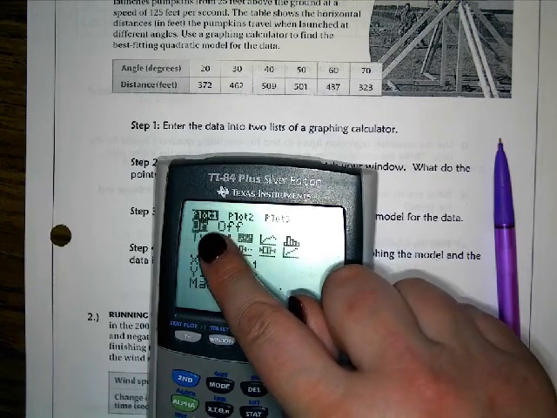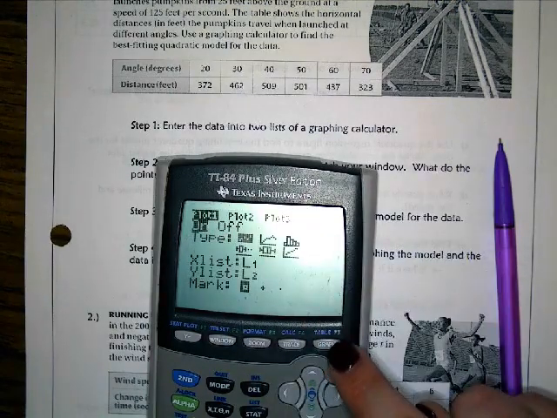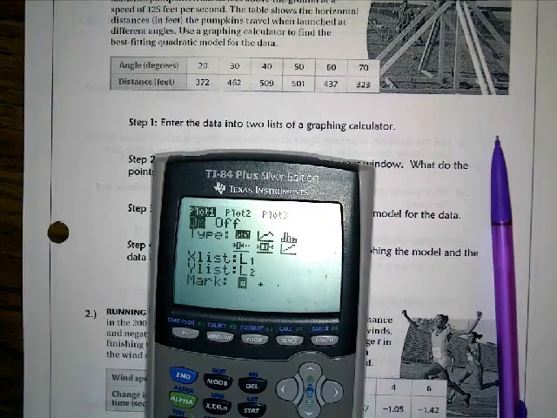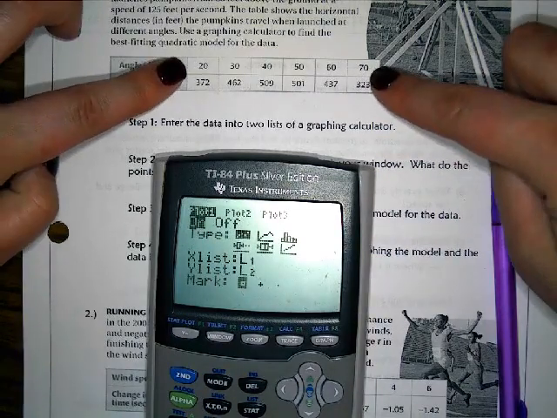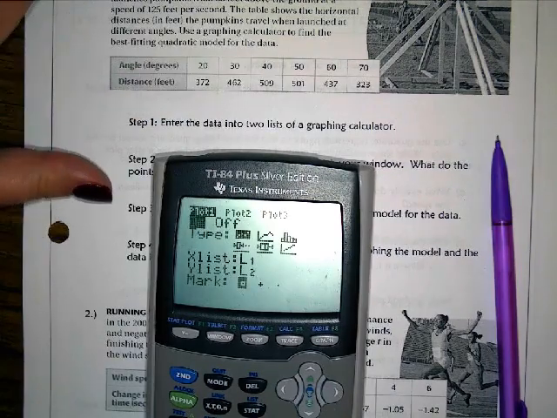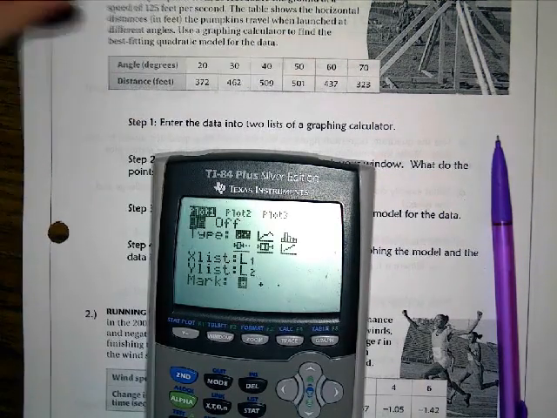Now from there, before you hit graph, we have to make sure that our window is big enough. A default window goes from -10 to +10 left to right for the x values. It goes from -10 to +10 for the y values. So if you look at these numbers, -10 to +10 for the x values, -10 to +10 for the y values.